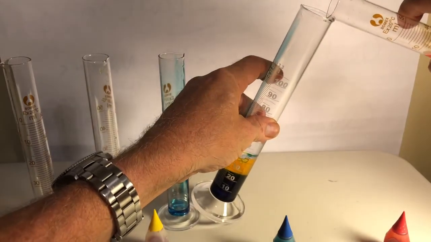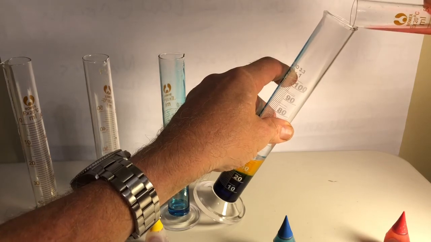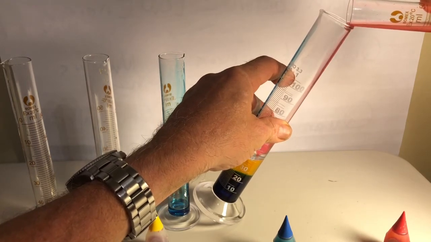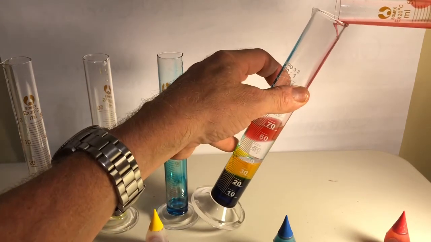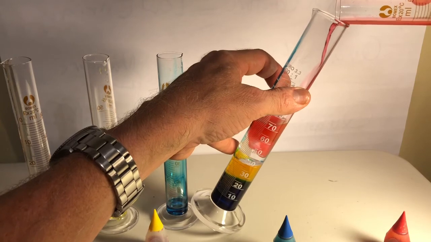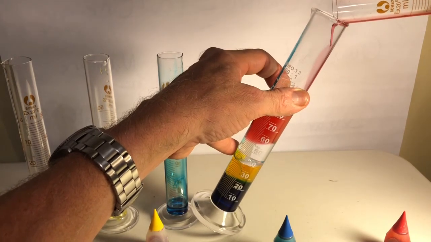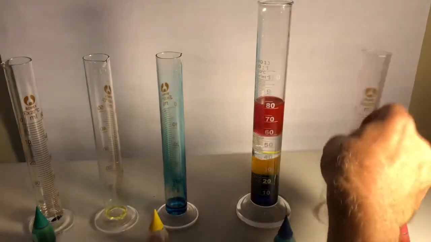Last but not least, where's this one gonna go? Oh my gosh. That's magic, kinda. That's pretty magical. Look at that!